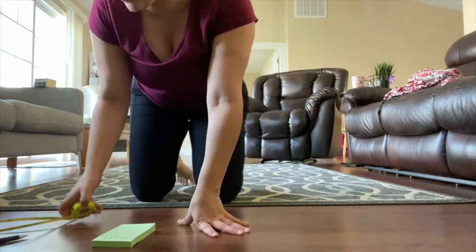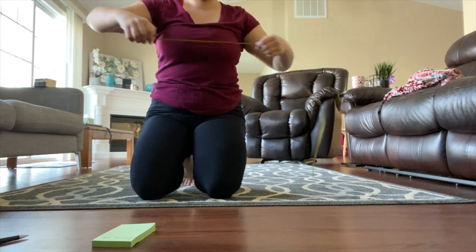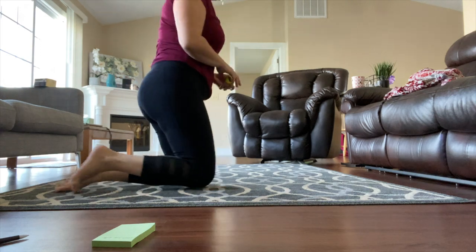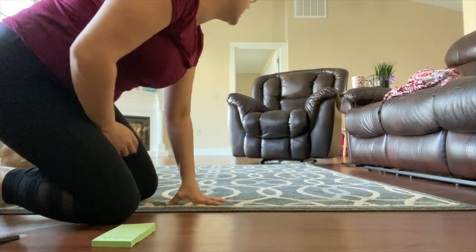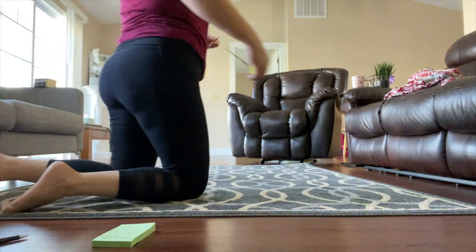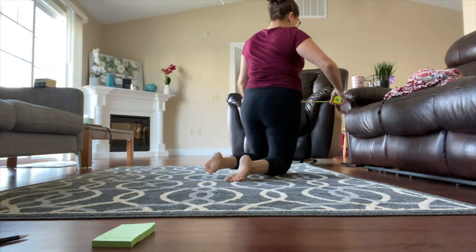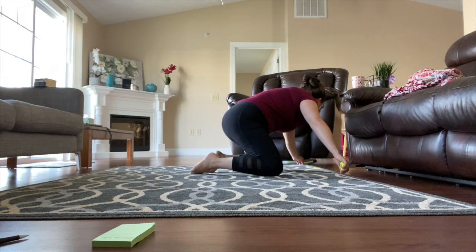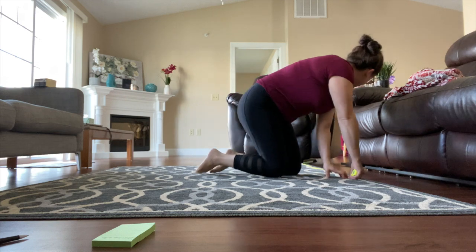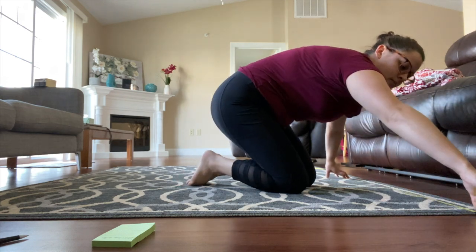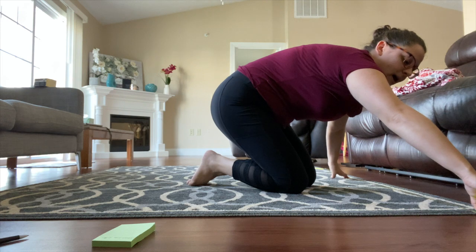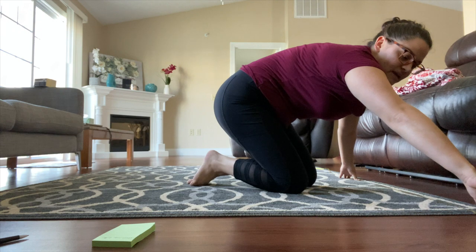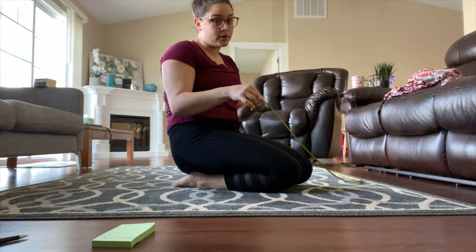So now I'm gonna do the same thing. So I'll roll this back up. And now I'm gonna do the long side of my rug. So I'm gonna do the same thing, except measuring that long side. So I have to make sure that my metal piece is all the way to the edge. Wow. So this is actually exactly 84 inches.